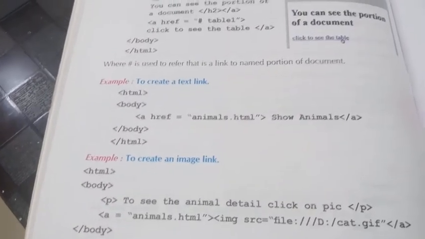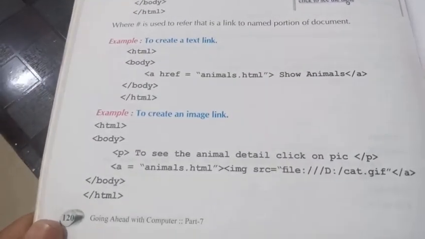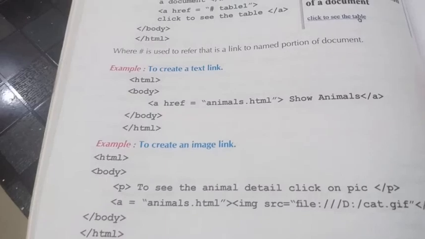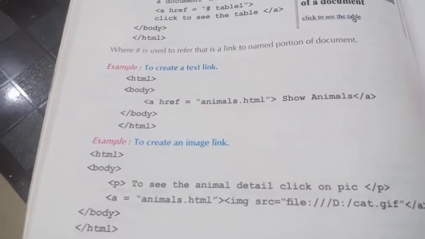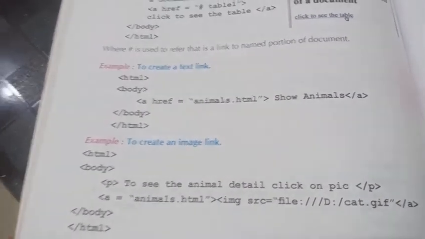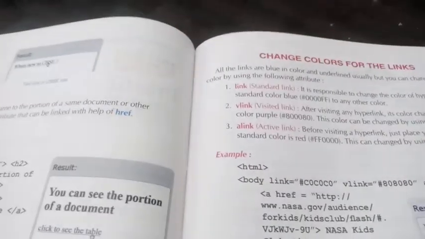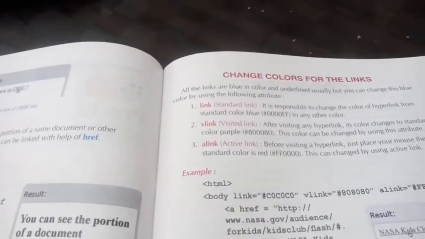We will do the practical in the lab. Now we are moving on to changing colors for the links.